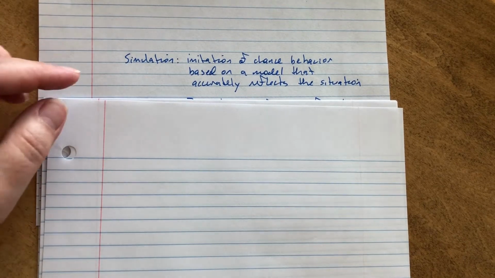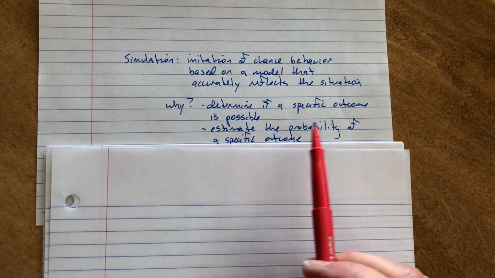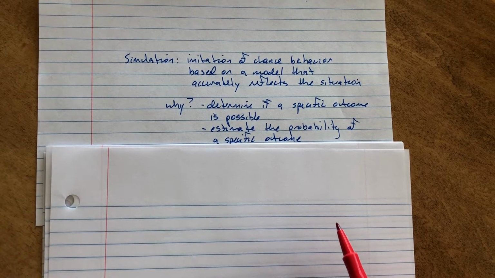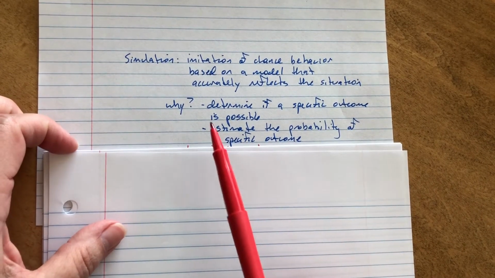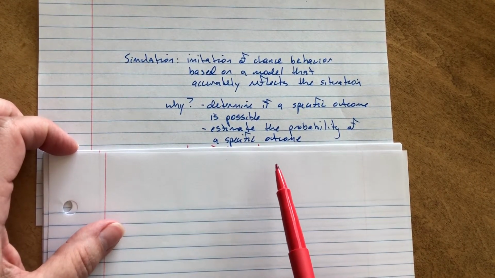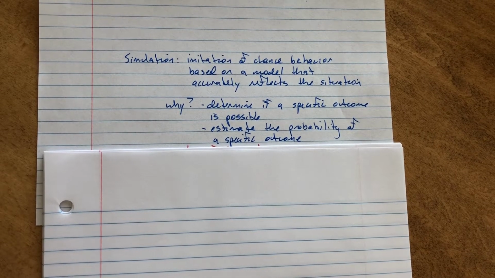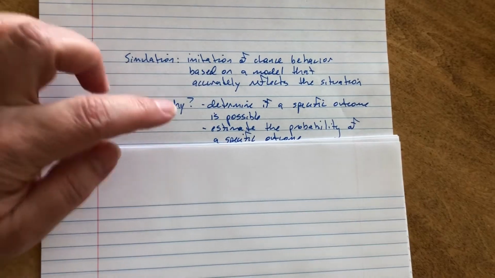Why do we perform simulations? We perform simulations for two reasons. To determine if a specific outcome is possible, so I will simulate rolling 2 dice to see if it's possible to get 3 doubles in a row. And then we also do simulations to estimate the probability of a specific outcome. I don't want to sit here and roll 2 dice 1,000 times, so I run a simulation model on a computer or a calculator to represent those 1,000 rolls, and then I can come up with an estimated probability of getting 3 doubles in a row.